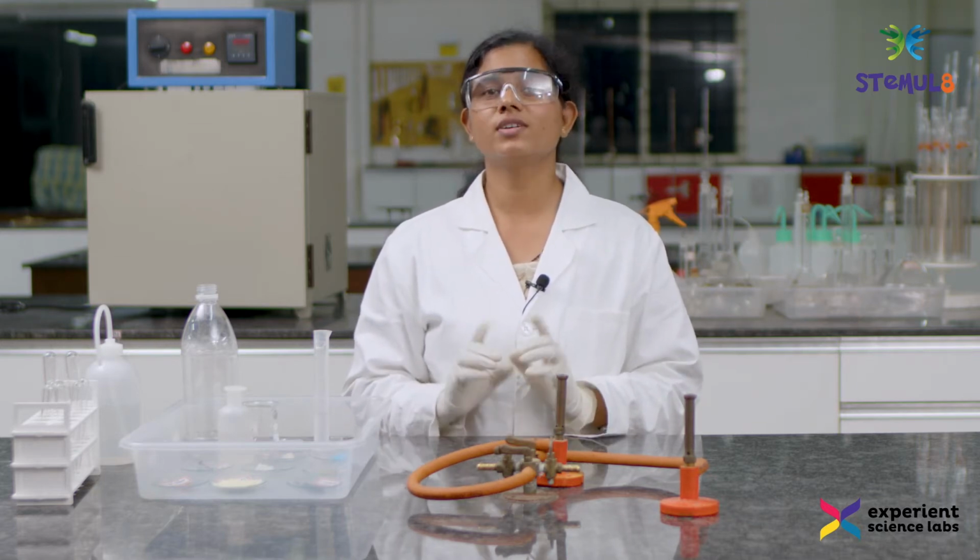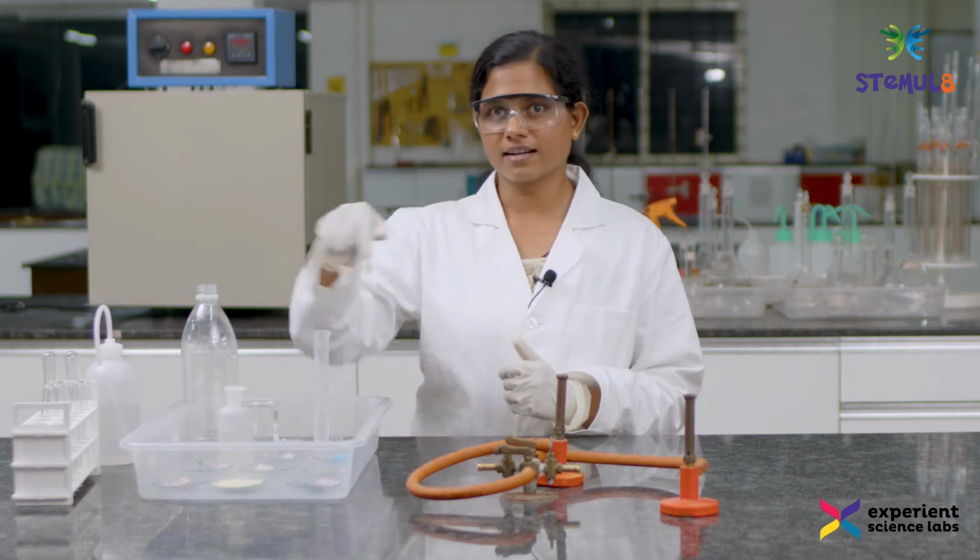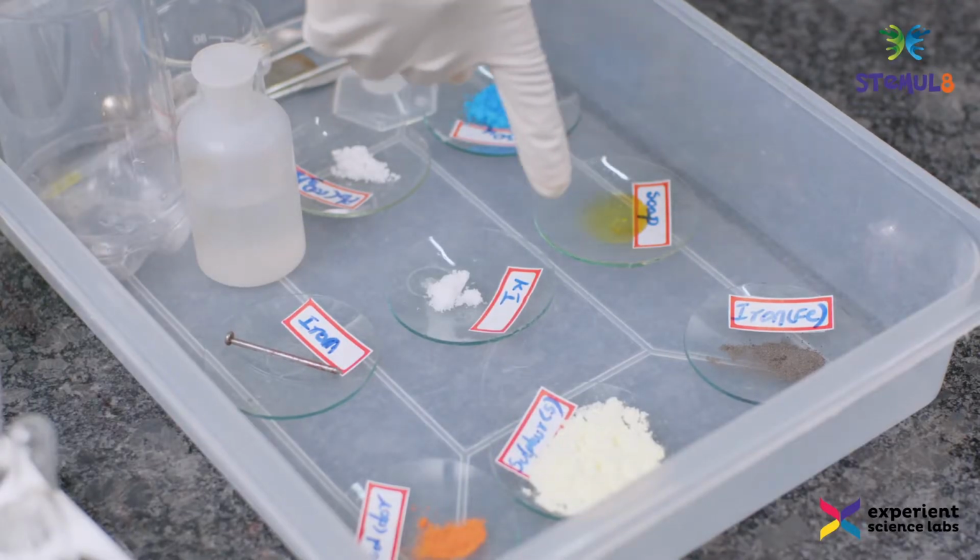Hello everybody, today I will be demonstrating one of the most basic and simple sets of experiments related to types of reactions. As you all know, the types of reactions are divided into 5 different kinds. First one is synthesis, second one decomposition, third one single displacement, fourth one double displacement, and fifth one is the combustion reaction. The materials required for these experiments are kept here and you can observe them one by one.